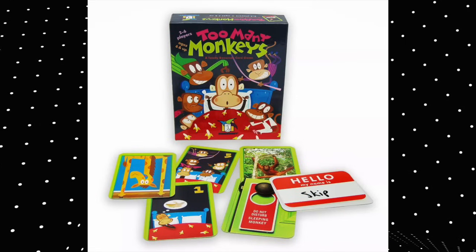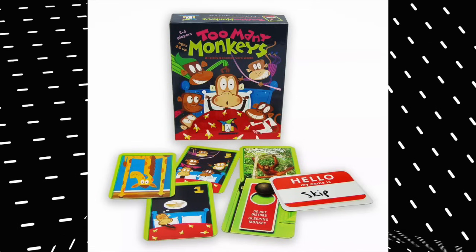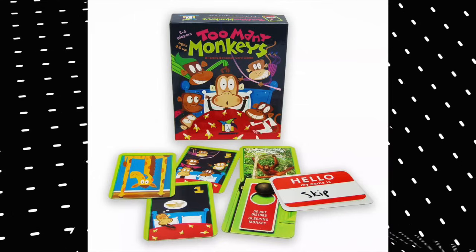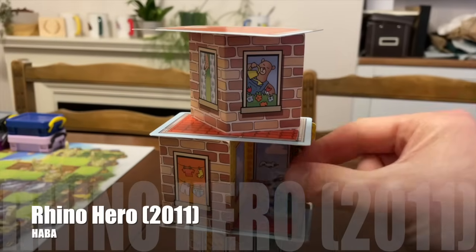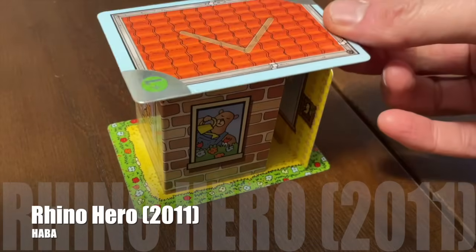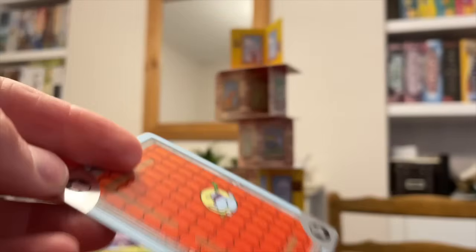I've previously mentioned Game Wright's Too Many Monkeys as a fantastic first card game for a 4 to 6-year-old. And this game has a skip card, and deciding which opponent to target is one of the few decisions in the game. The ever-popular stacking game Rhino Hero from Harbour has a take a breather effect, which causes the next player to miss their turn.